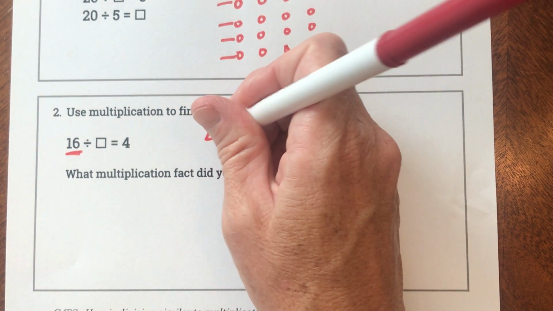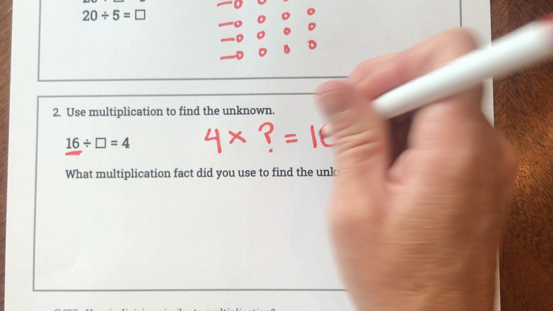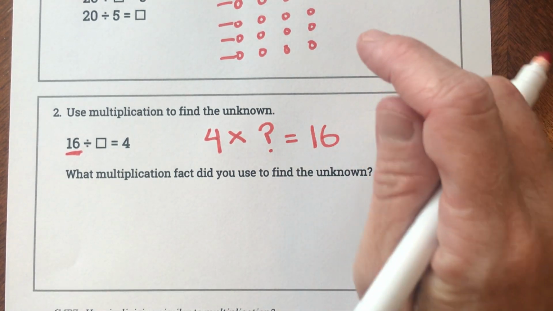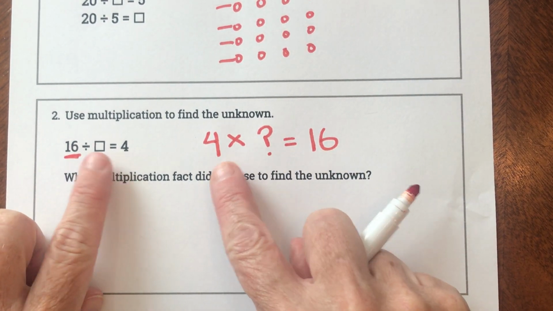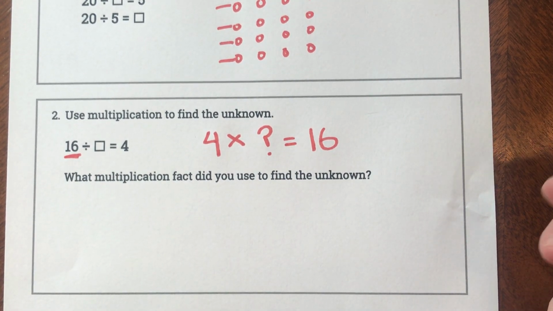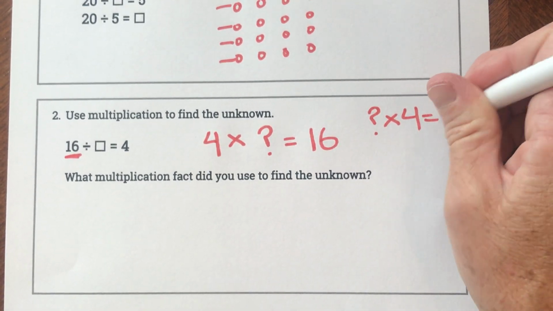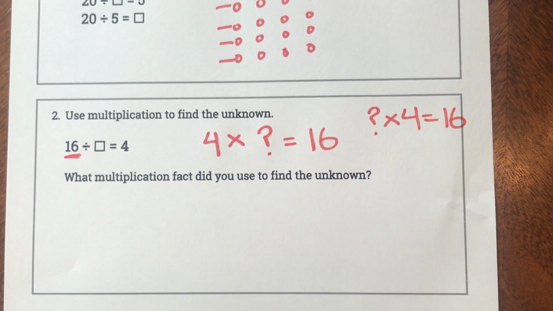So I can say 4 times what is going to give me 16. So I still have the 16, I still have the 4, and the missing number is going to go right there. I could have also set it up like this, because remember in multiplication we can do that. It's not going to matter, it's the same idea. Okay, so 4 groups of what equals 16.